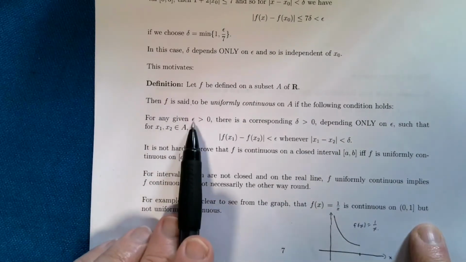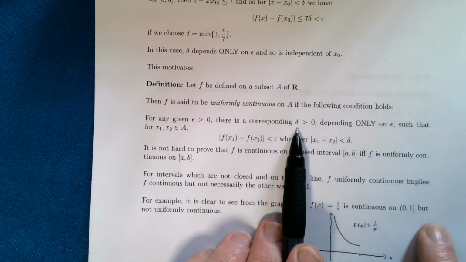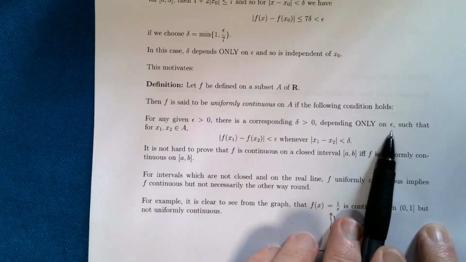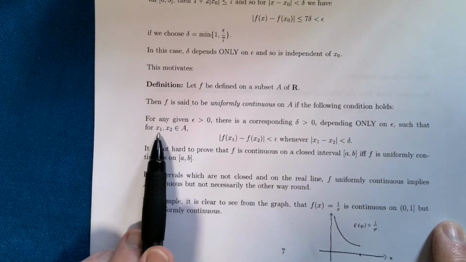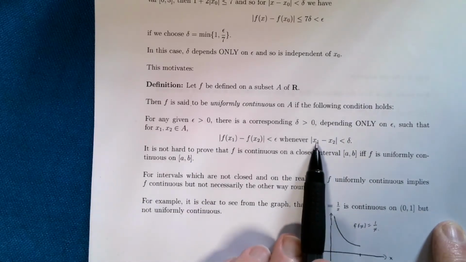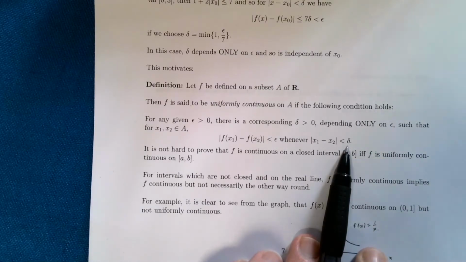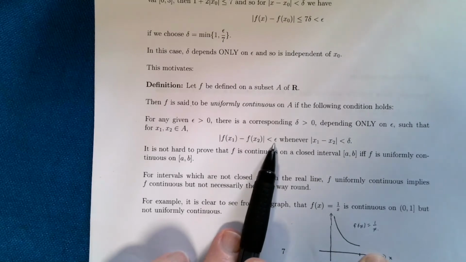For any given epsilon bigger than 0, there is a delta bigger than 0, and that delta can depend only on epsilon, nothing else, so that if I take any 2 points x1 and x2 inside my set A, such that x1 minus x2 is less than delta, then f of x1 minus f of x2 is less than epsilon.